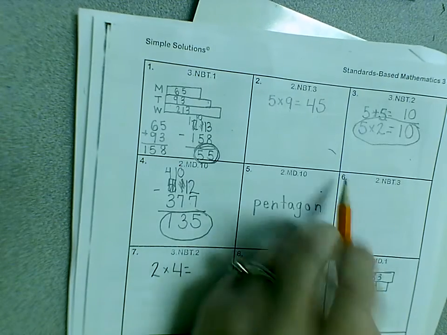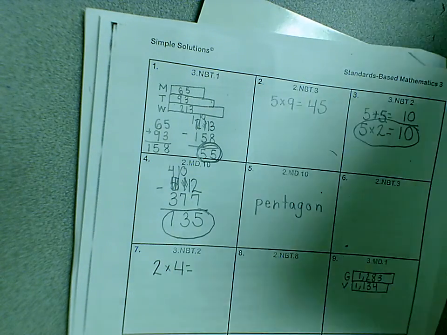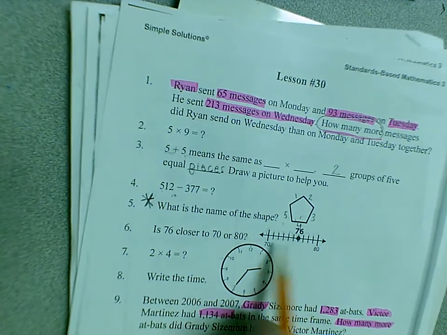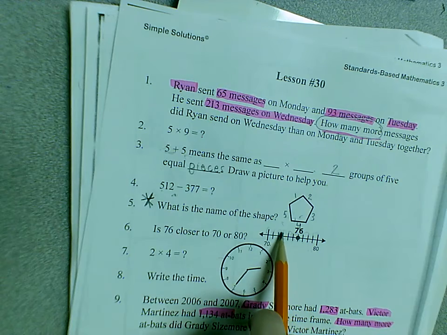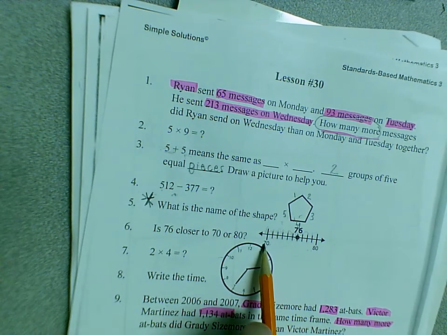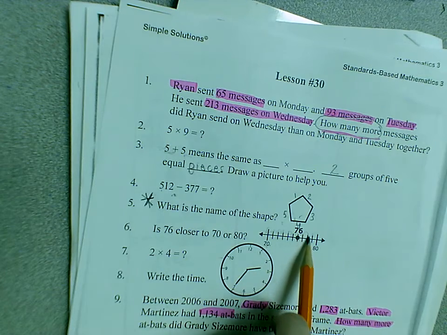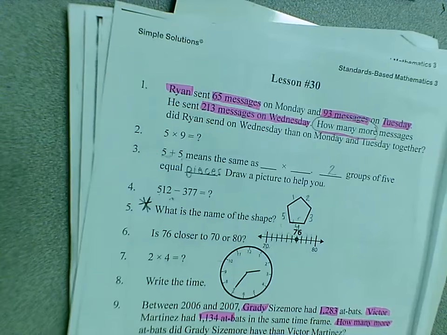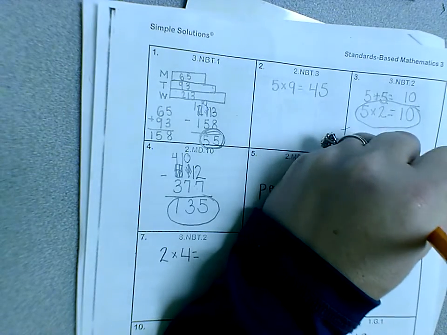All right. For number 6, it's asking for us to look at our number line right here. 76, is it closer to 70 or 80? Well, it is 1, 2, 3, 4, 5, 6 places away from 70, and it is 1, 2, 3, 4 away from 80. So it is closer to 80.